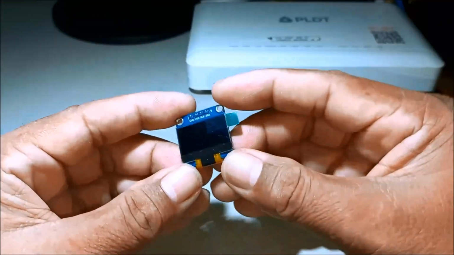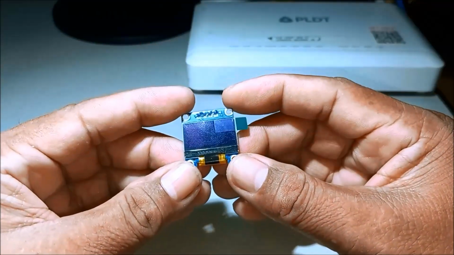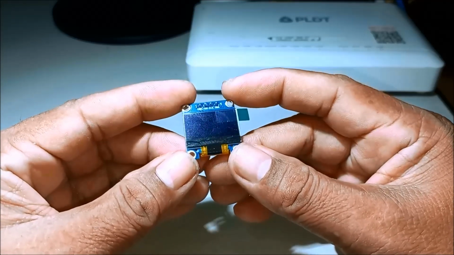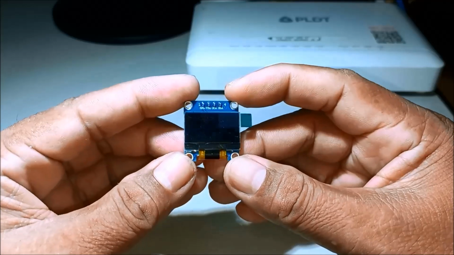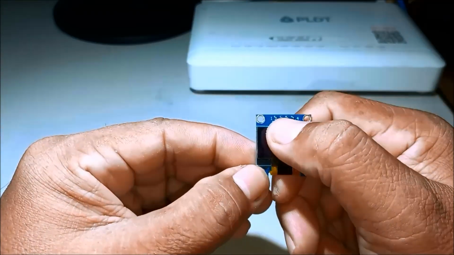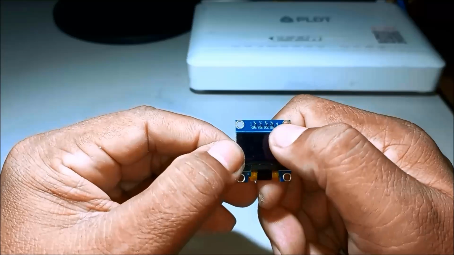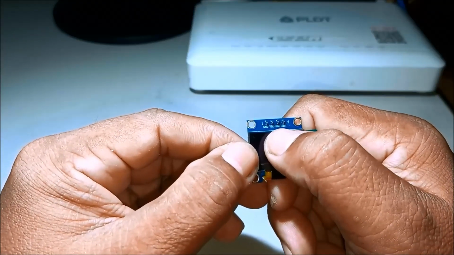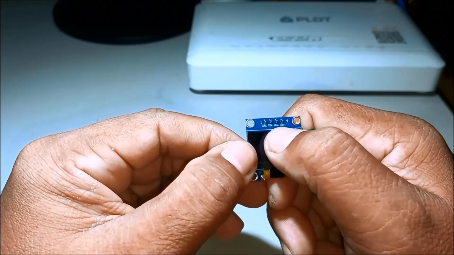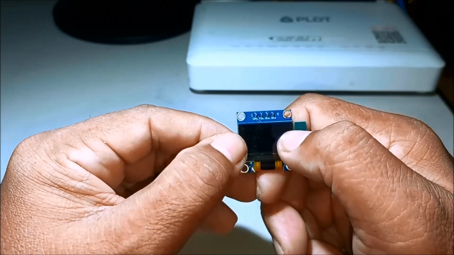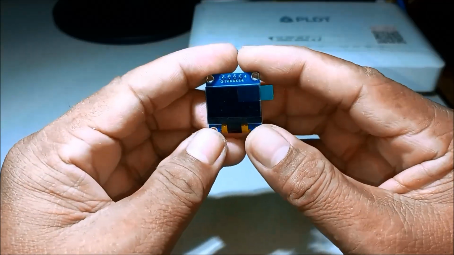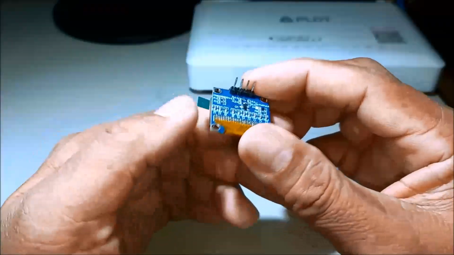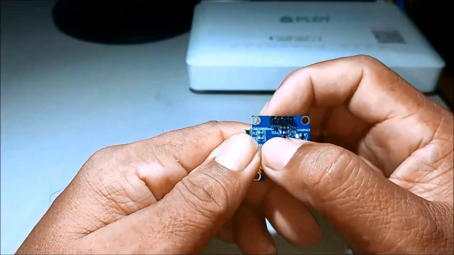We have a new module. This is an OLED, organic light emitting diode module. We have 4 pins: ground, VCC, SCK (clock), and SDA (data). At the back, there are 4 pins, and then the I2C address.